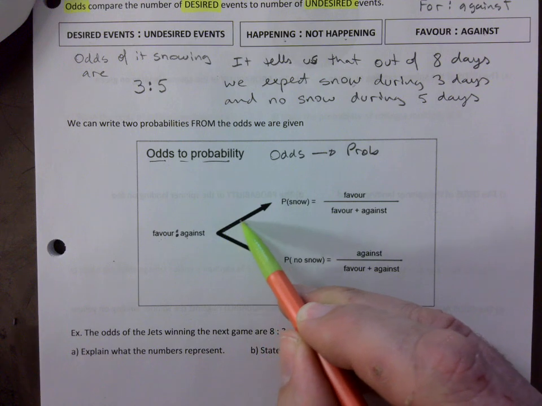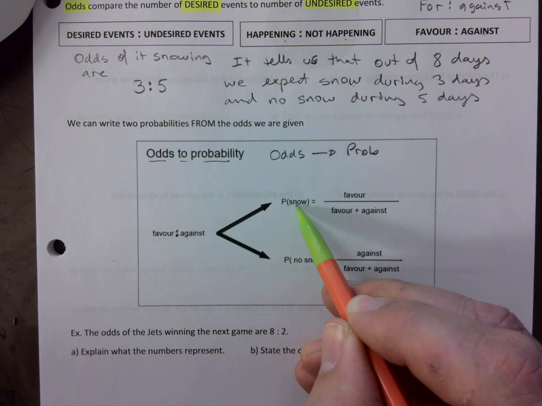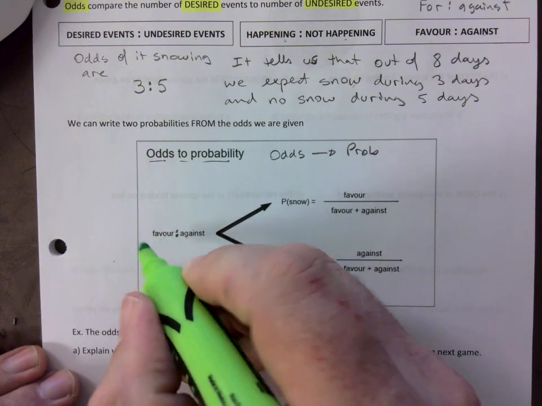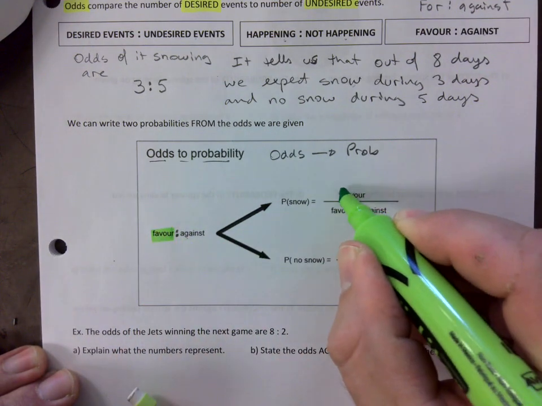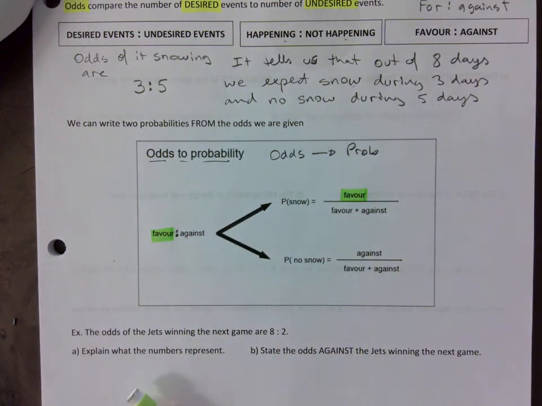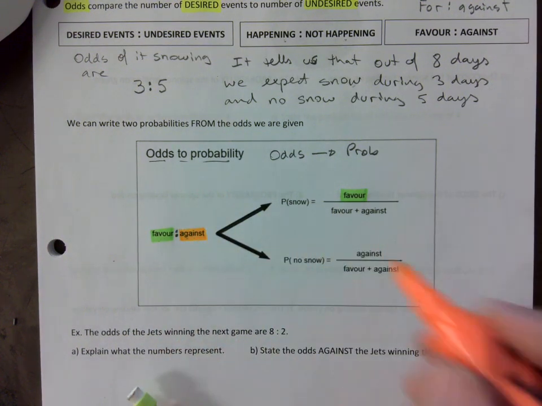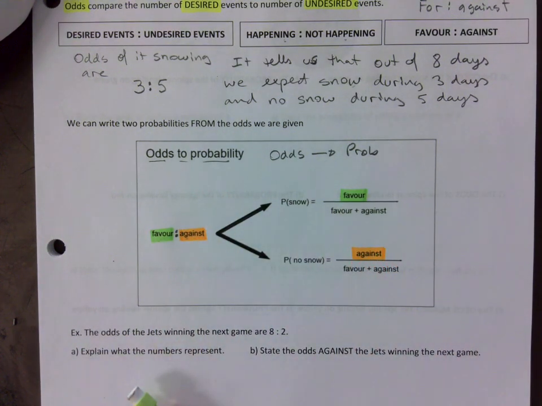If I ask you for the probability of snow, then you will take the one in favor. You will grab this first number, place it on top. Okay? If you want the probability of it not happening, not snowing, you take this number, you put it there.